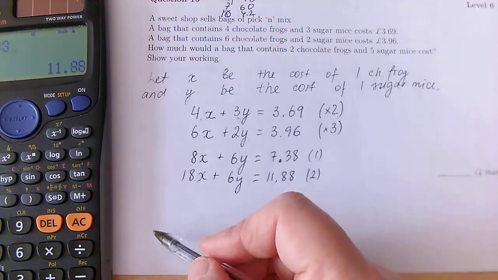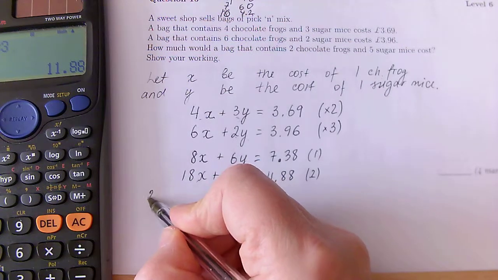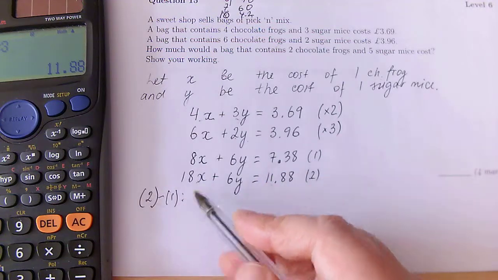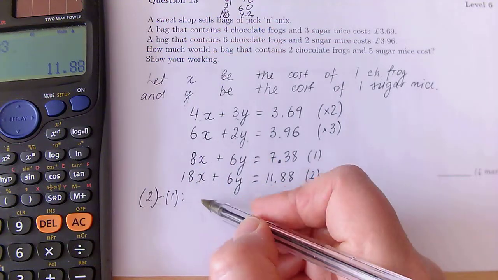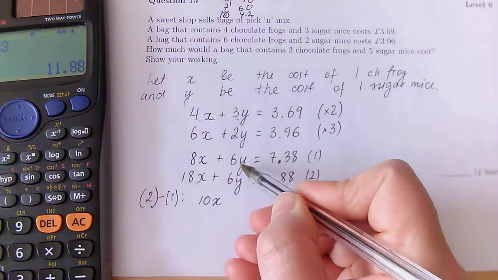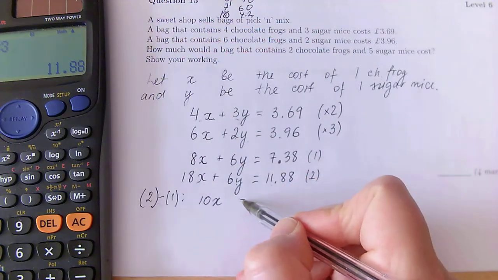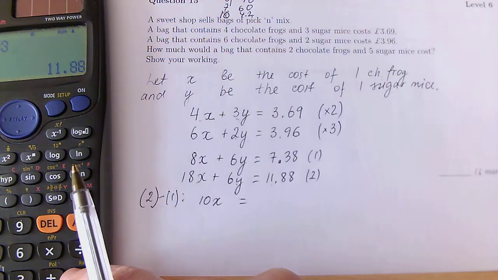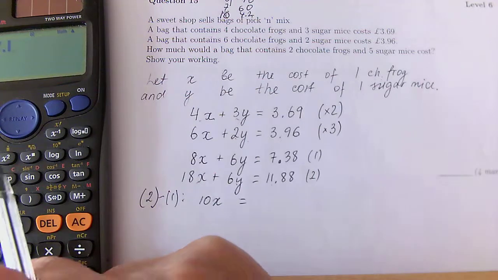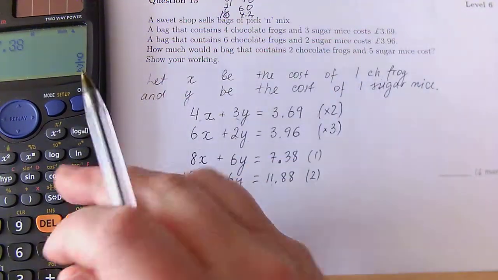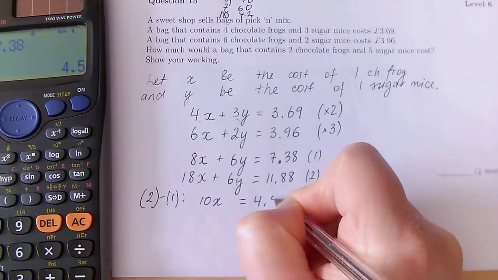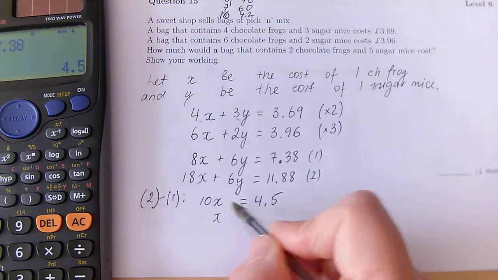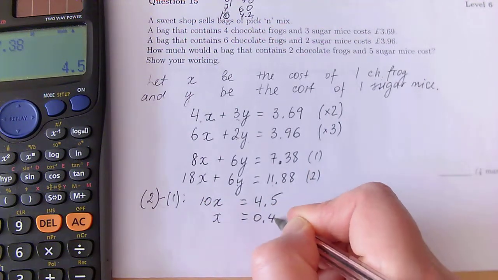I take the second equation and take away the first. 18X minus 8X is 10X. 6Y take away 6Y is 0, equal to 11.88 take away 7.38, that is 4.5 pounds. So X is 4.5 divided by 10, which is 0.45.